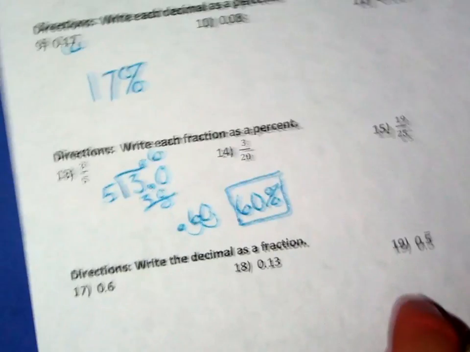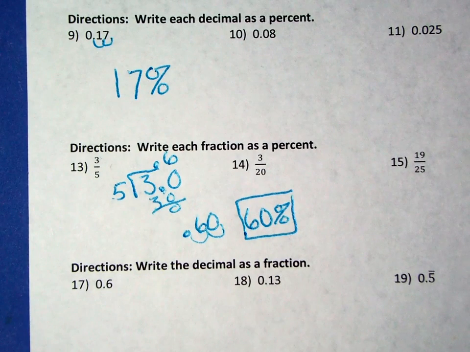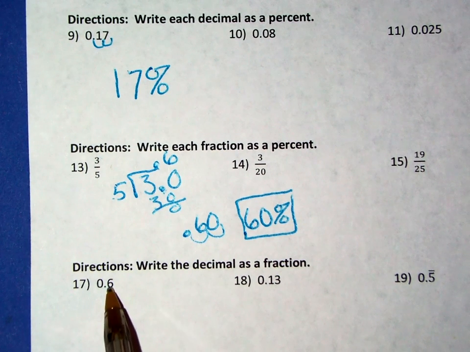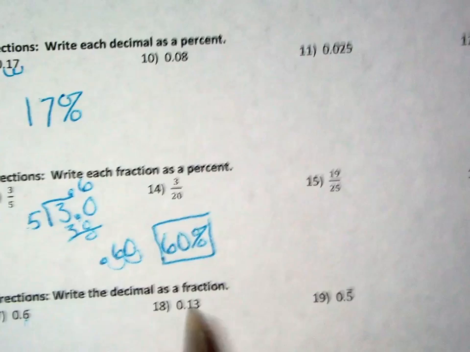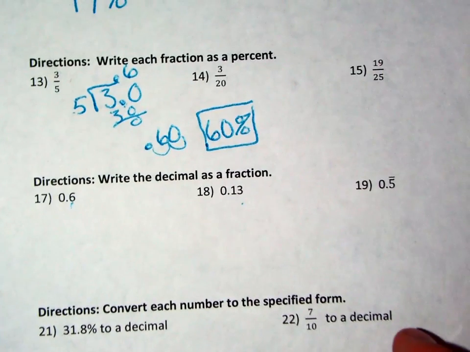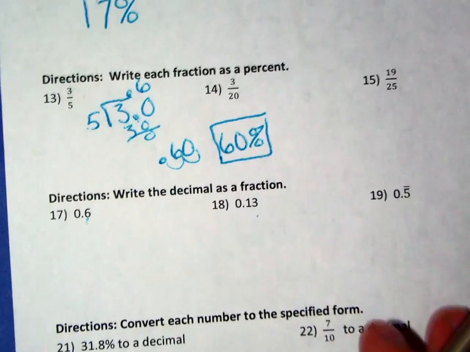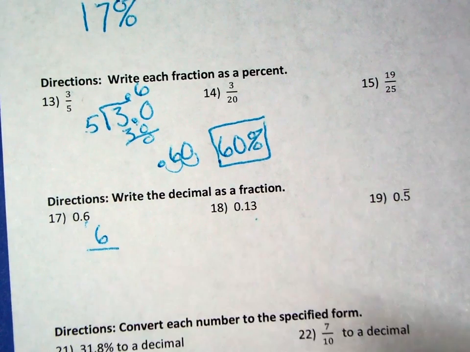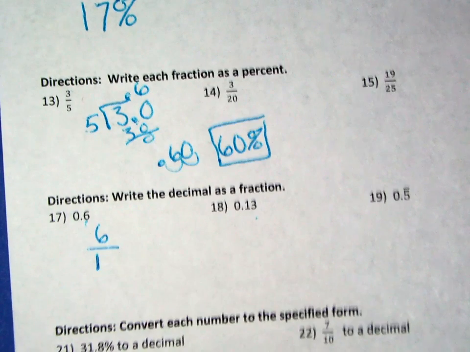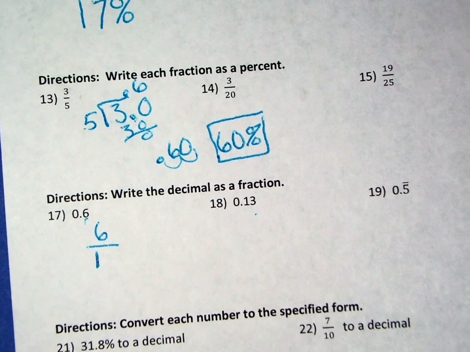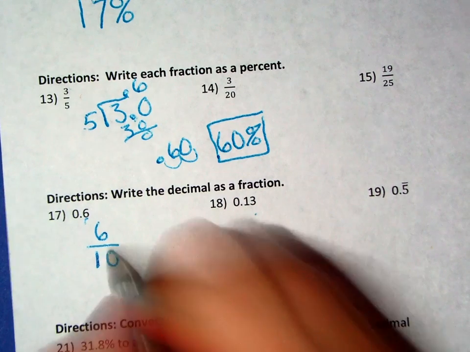The next question asks for us to write a decimal as a fraction. And for most students, they remember that when there's 1 digit after the decimal, that's the tenths place. And when there's 2 digits after the decimal, that's the hundredths place. But if you happen to forget that, you can also simply write 6 in the numerator, put a 1 down here in the denominator, and for each unit after the decimal point, you can add a 0.